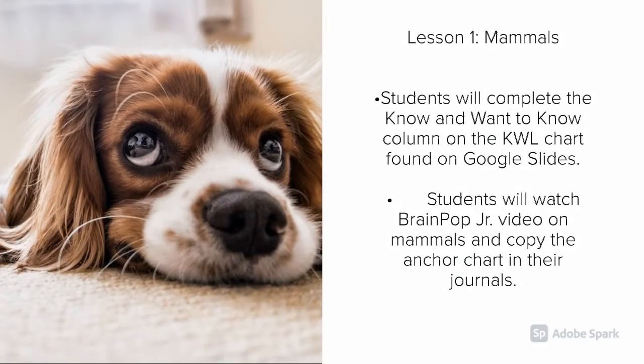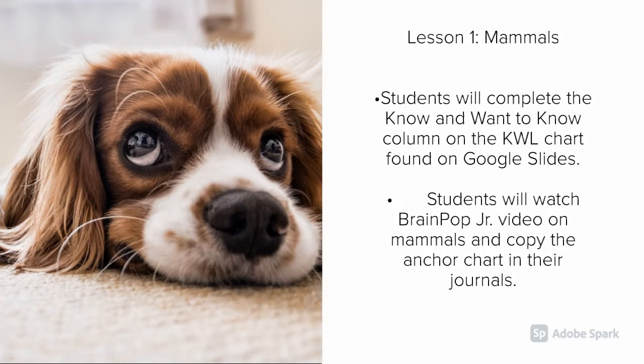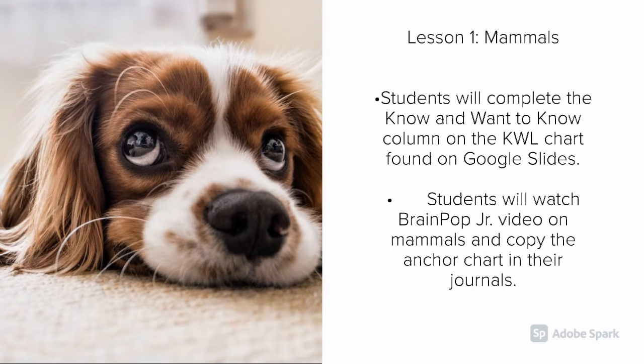To begin the lesson, students will complete the Know and Want to Know column on the KWL chart found on Google Slides. Then they will watch a BrainPop video and copy the anchor chart into their journals.